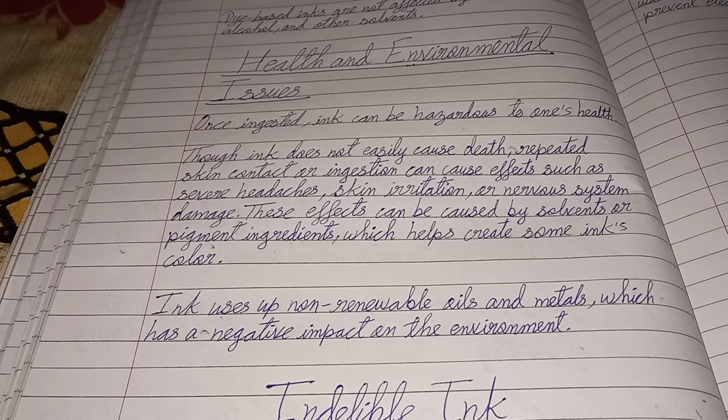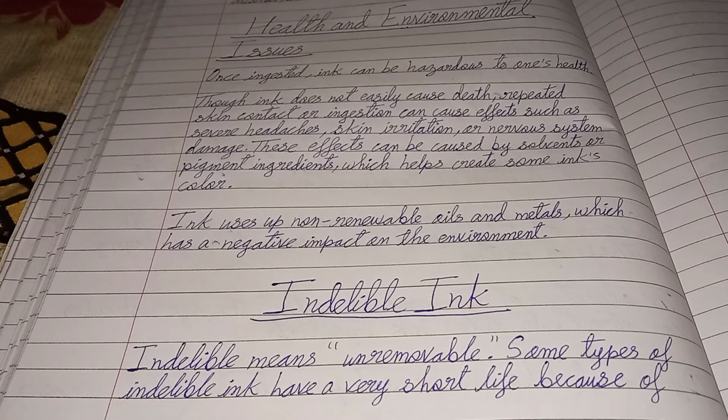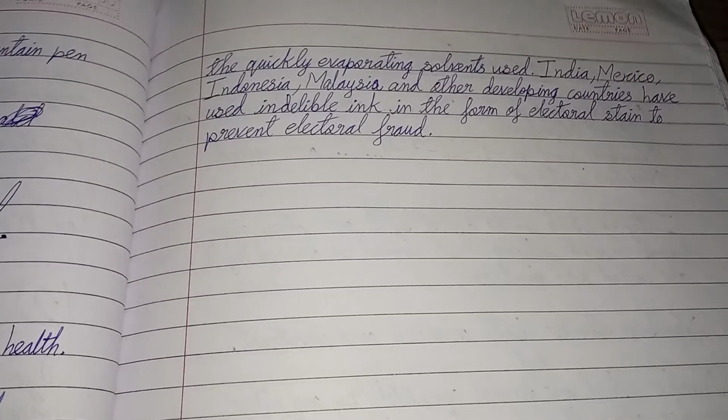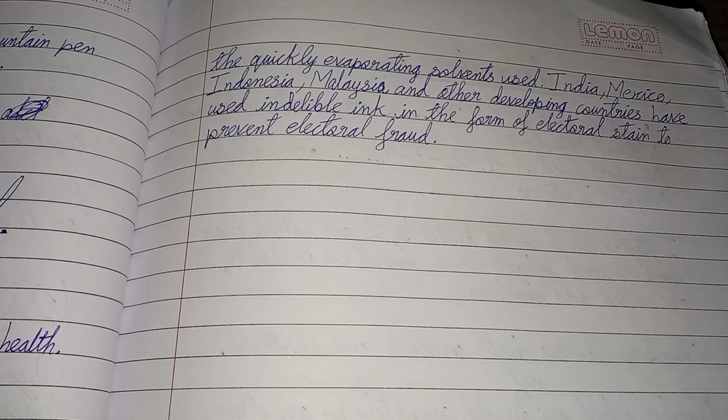There is also a type of indelible ink. What is indelible ink? Indelible means unremovable. Some types of indelible ink have a very short life because of the quickly evaporating solvents used. India, Mexico, Indonesia, Malaysia, and other developing countries have used indelible ink in the form of electoral stain to prevent electoral fraud. This is it for today's video.